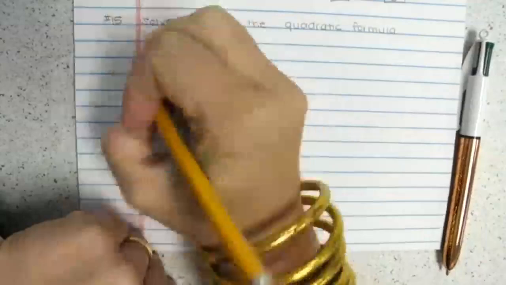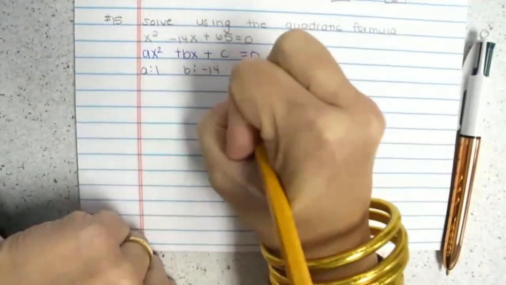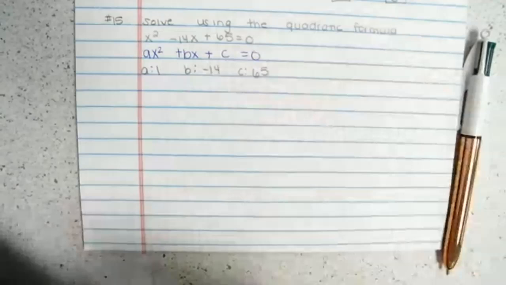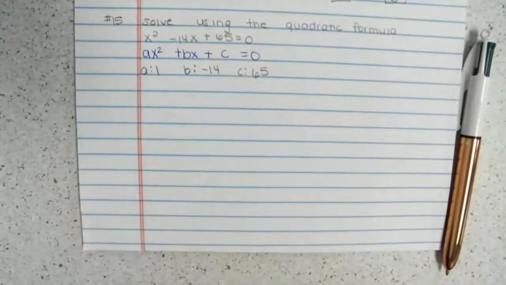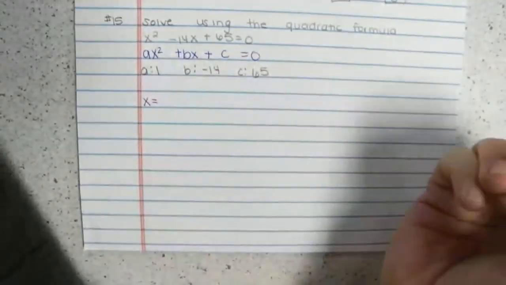So we can see a in front of x squared is positive 1, b in front of x is negative 14, c out by itself is positive 65. So now that we know a, b, and c, we can plug this into our quadratic formula.